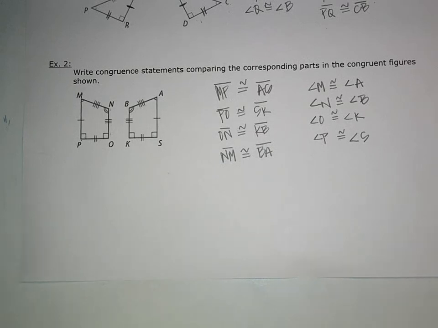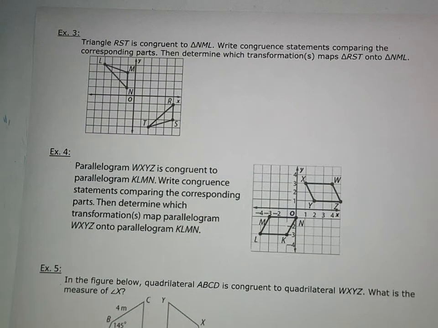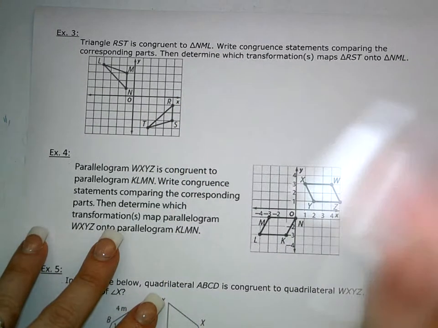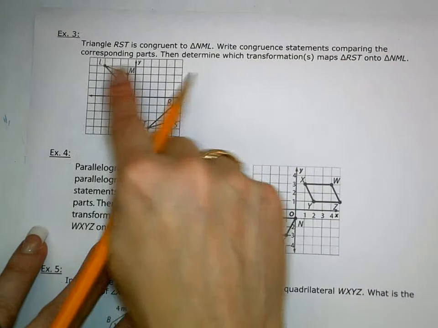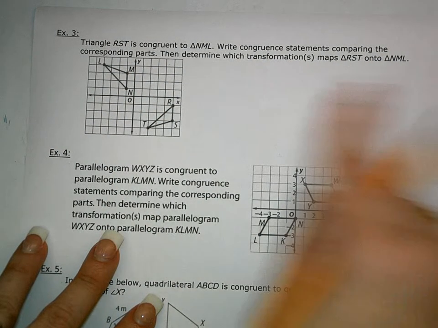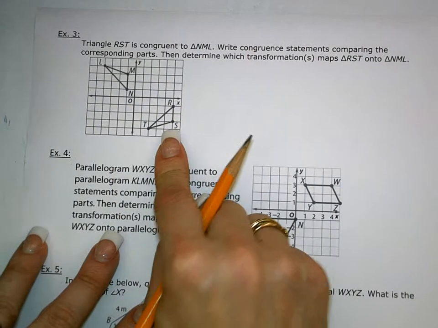Okay, now let's go ahead and look on the back. So the back of your worksheet, again, we're going to be talking about corresponding parts and congruent triangles. It says triangle RST is congruent to triangle NML. Write congruent statements comparing the corresponding parts. Then determine which transformation maps. So how do we get from here to there?